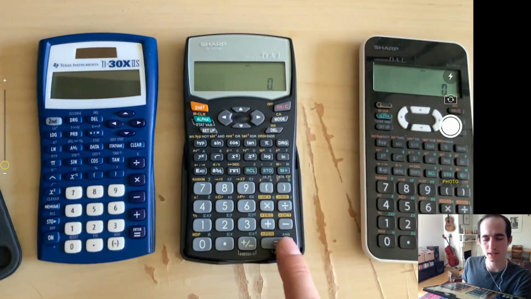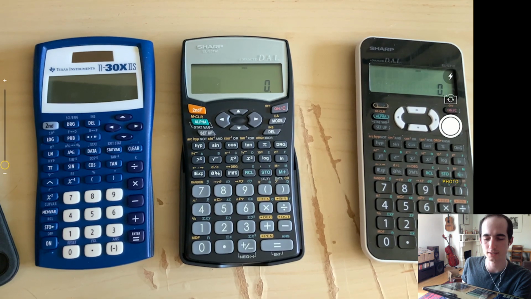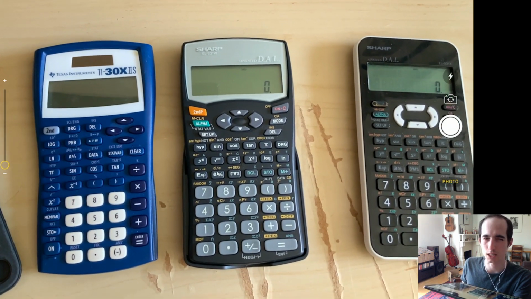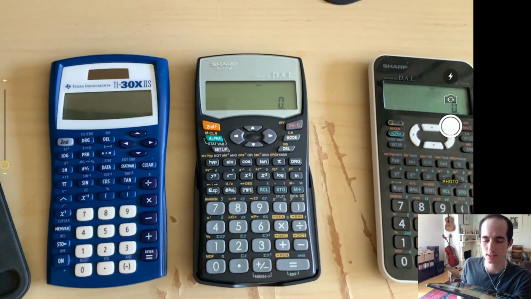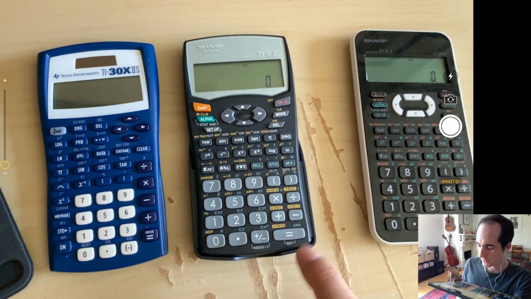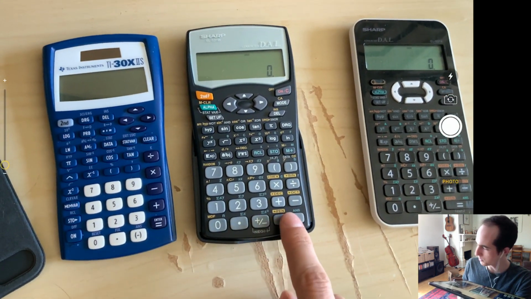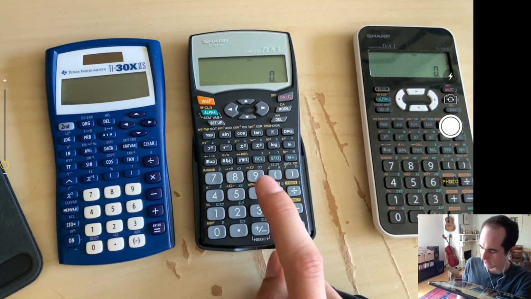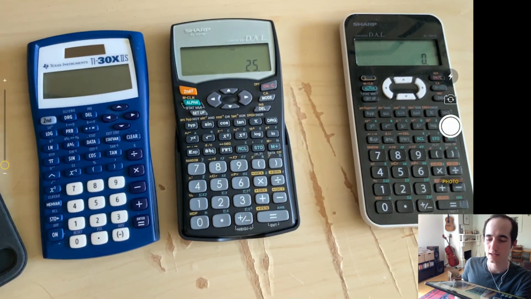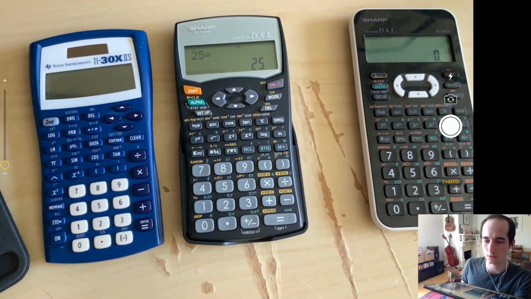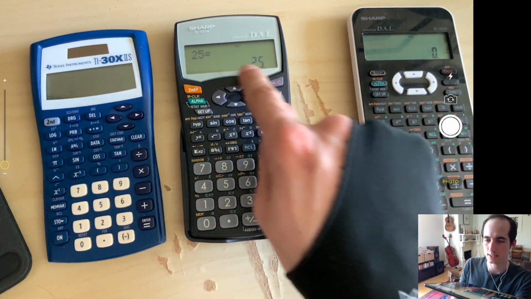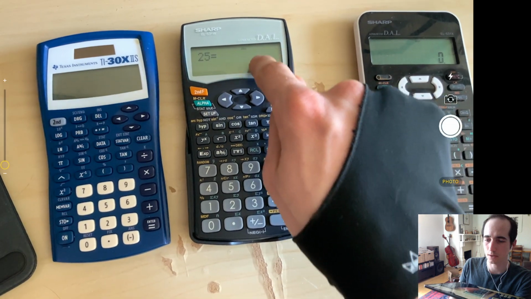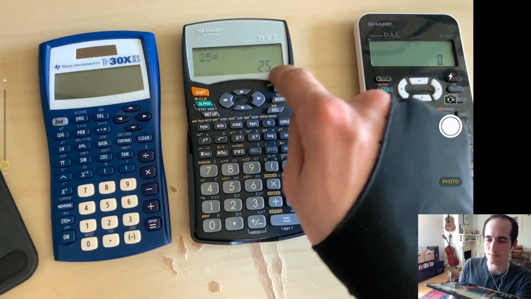Come to think of it, I think we actually did cover this at the beginning of the year when we did sequences and series. But I'll just remind you that your calculator does have a very small amount of memory in it. So if you want to save the number 25, then you can hit 25 equals. And now it's saying 25 is equal to that. This number is now in our memory.